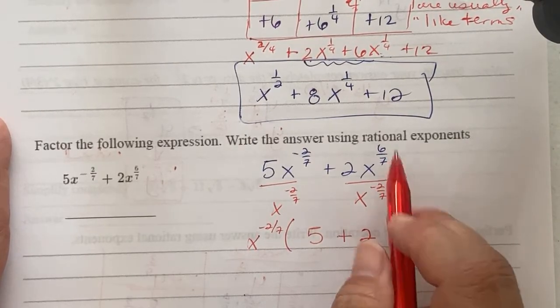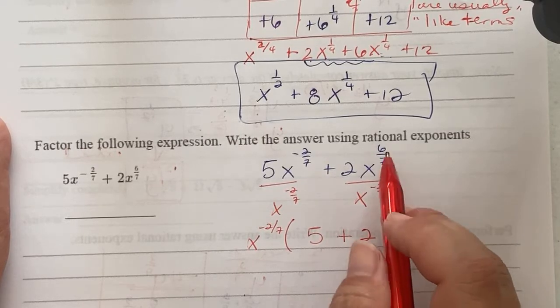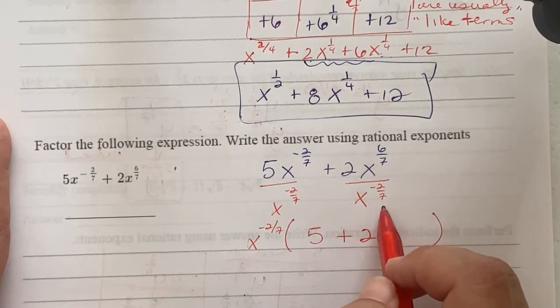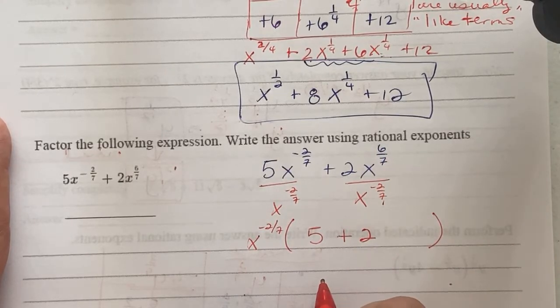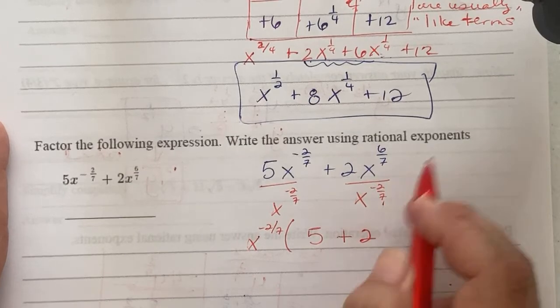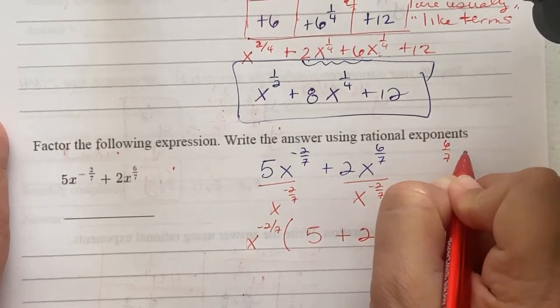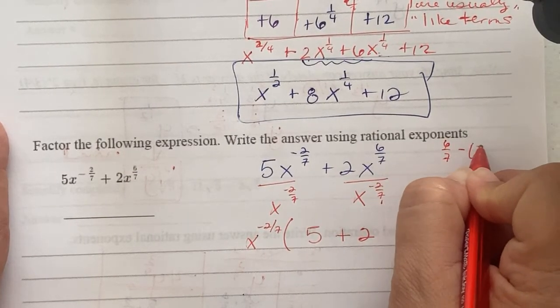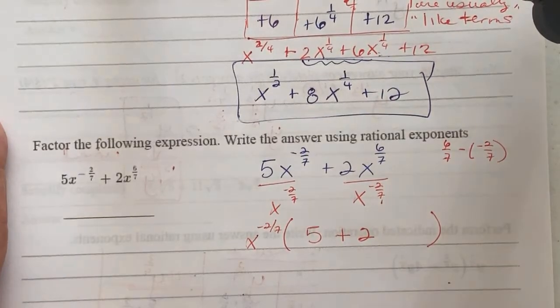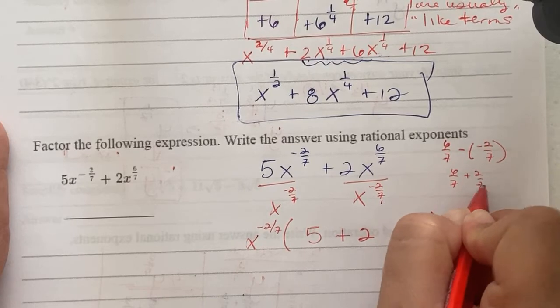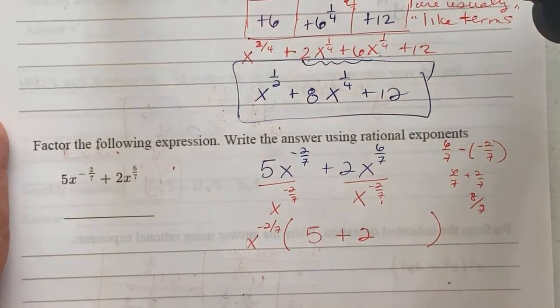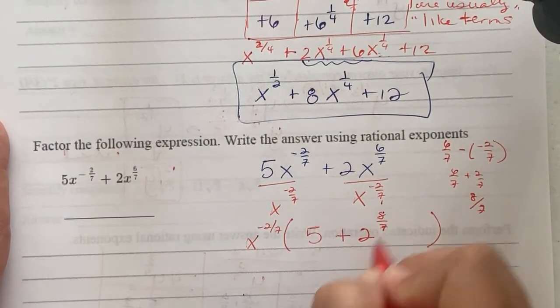Now here, I am dividing it out. If I'm dividing it out, the rule of fractions says that we subtract our exponents. So 6/7 minus a -2/7 is how you have to treat it. So it becomes 6/7 plus 2/7, becoming 8/7.